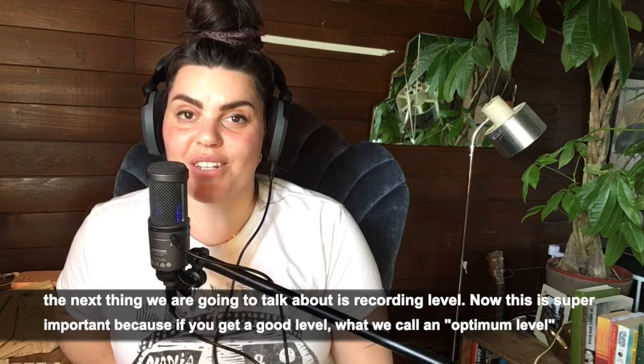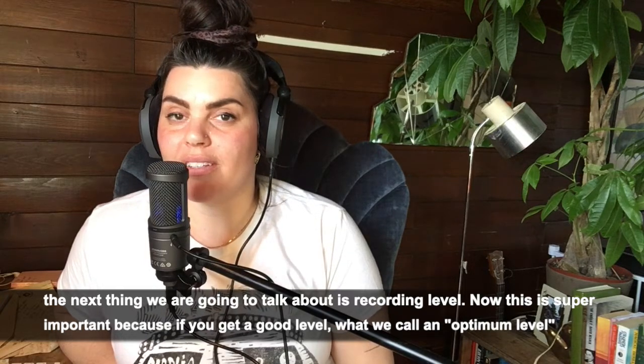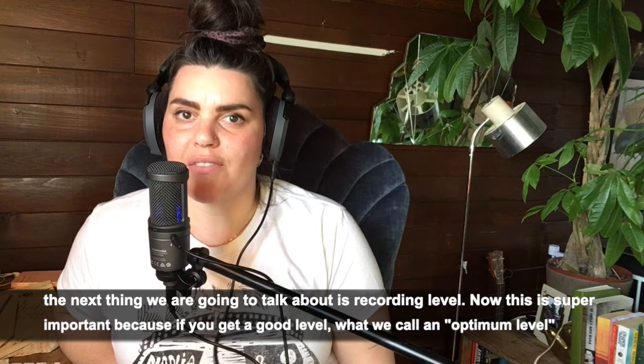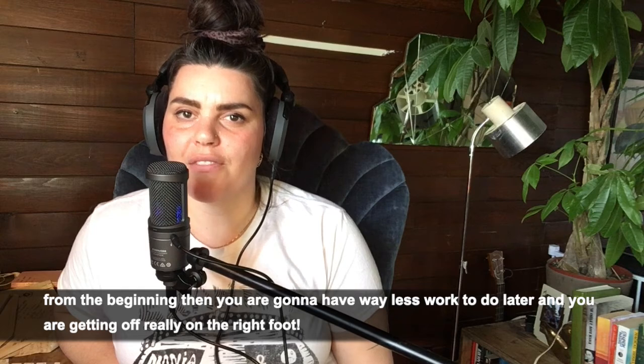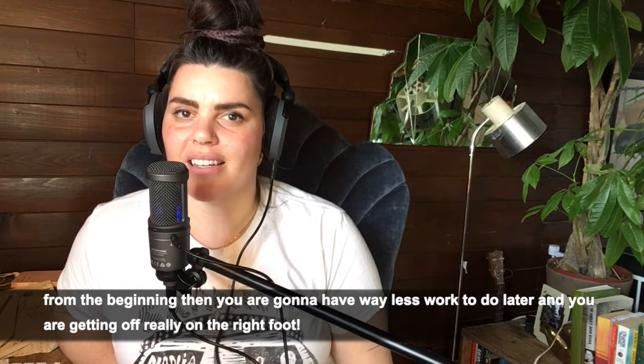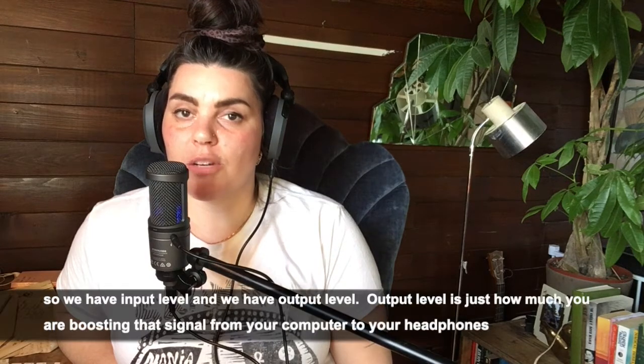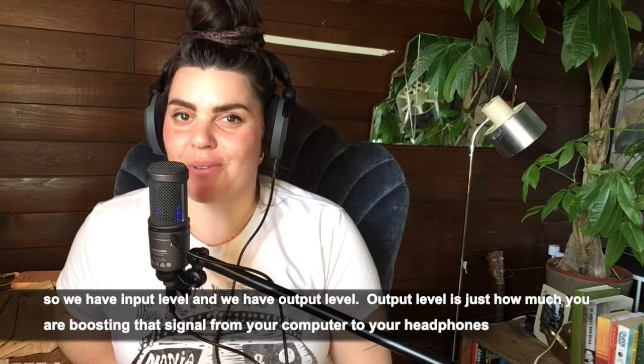The next thing that we're going to talk about is recording level. Now, this is super important because if you get a good level, what we call an optimum level from the beginning, then you're going to have way less work to do later, and you're getting off really on the right foot. So we have input level and we have output level.